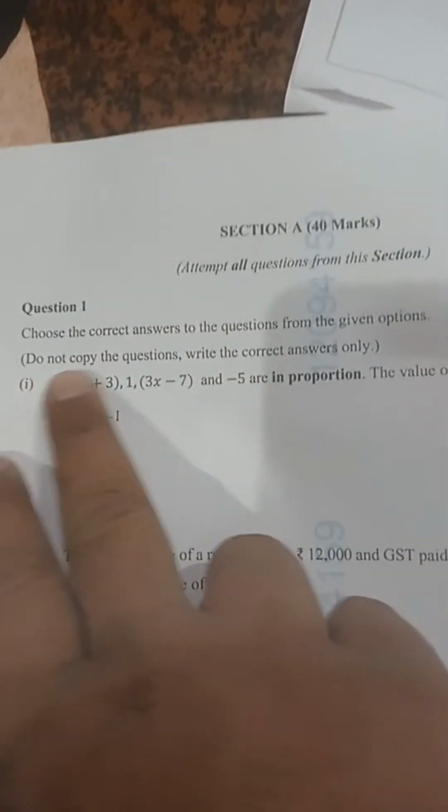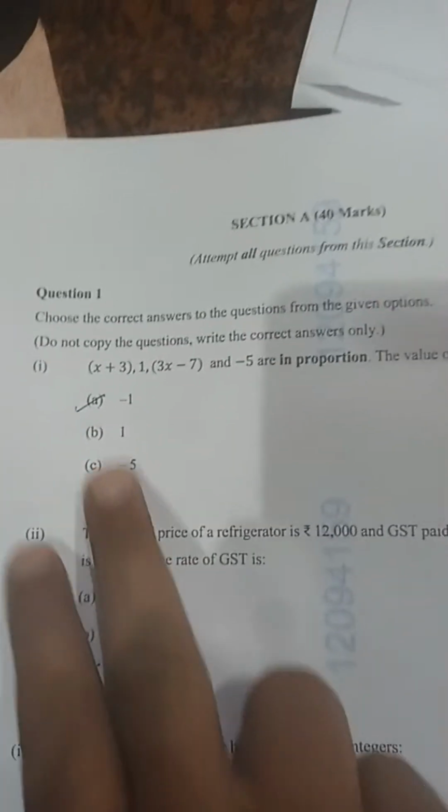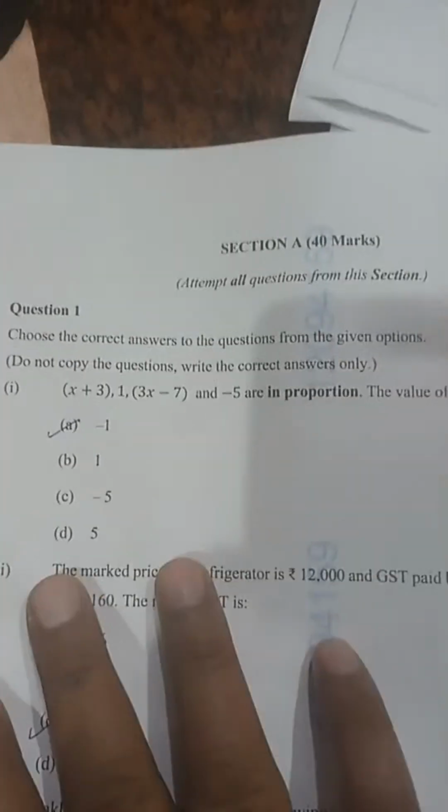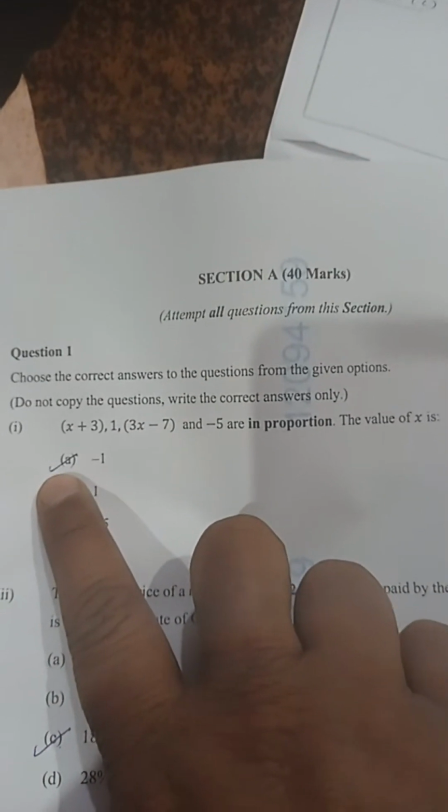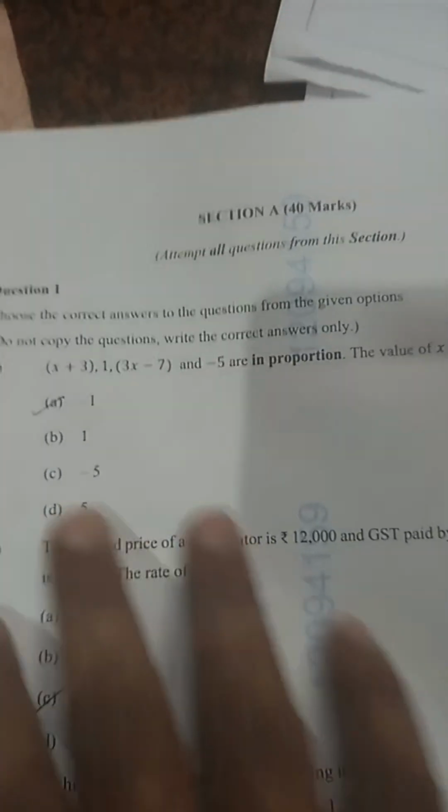Question number 1, in which we have to choose the correct answer. Options are given to us. So for attempting this part, students need not show the solution, they simply have to tick the correct answer. Okay, so let's start the discussion of this paper.